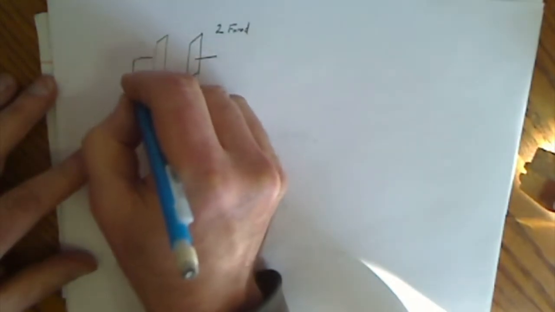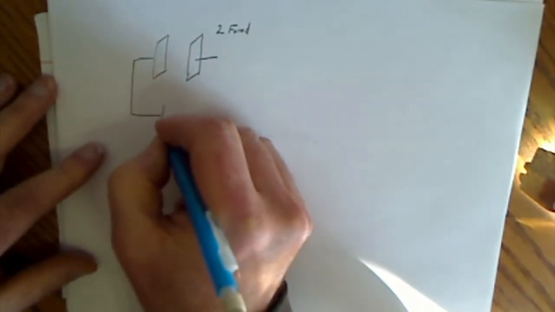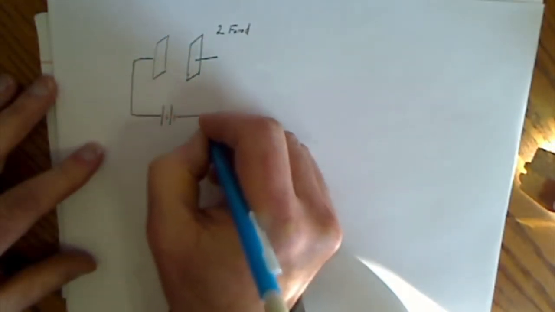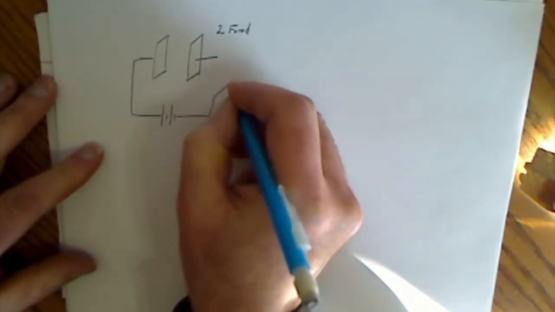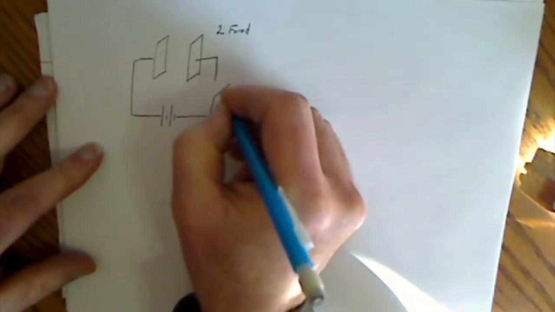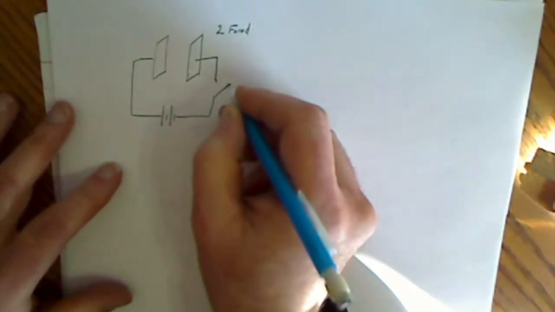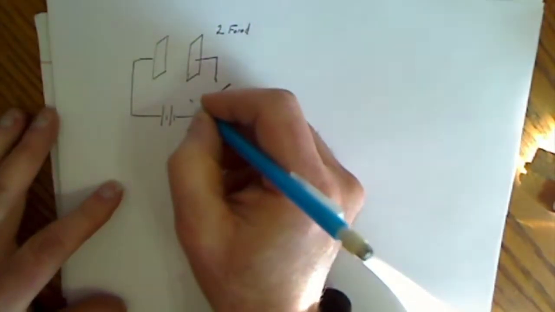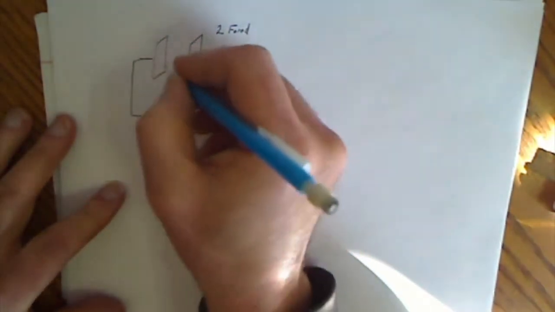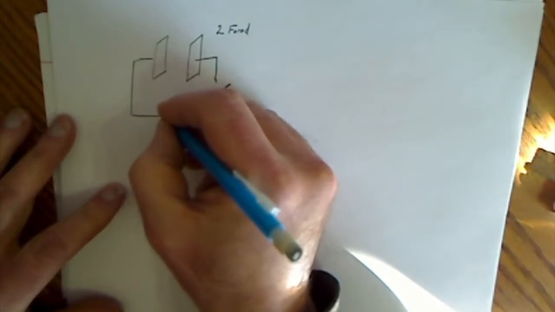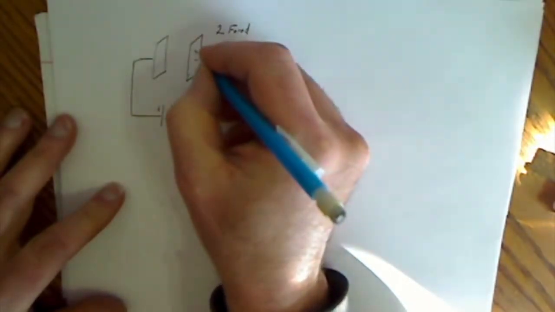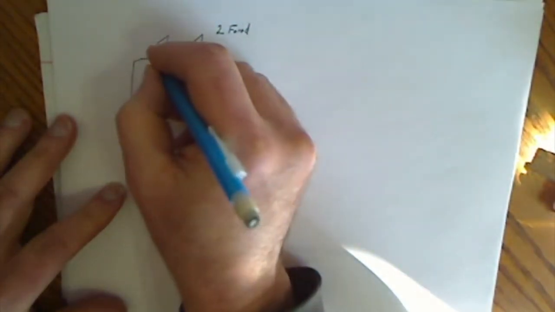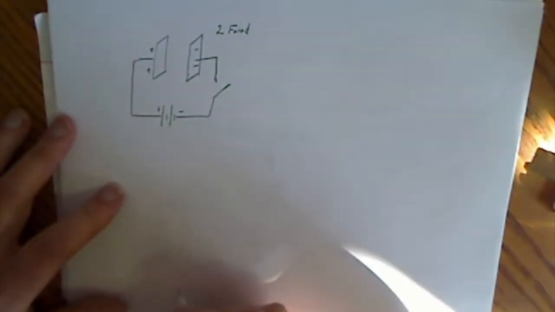And we hook these two plates up to a battery that's got a switch in it. Okay, so we close the switch, and that allows charge to build up on the plates. This plate will become negative, this side of the plate is going to become positive, okay?